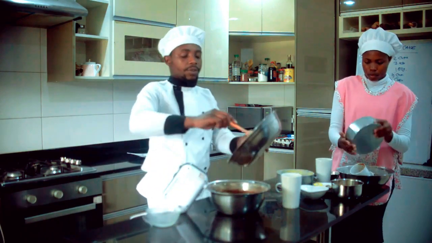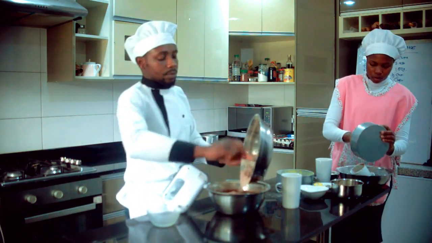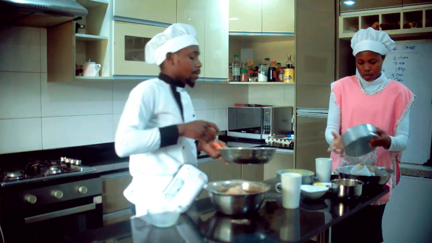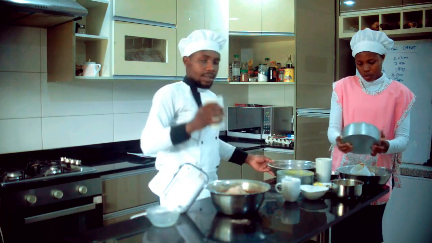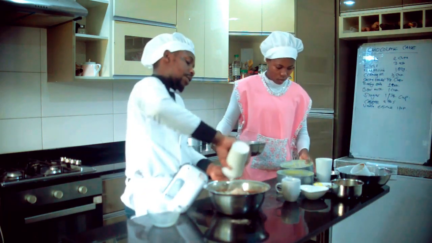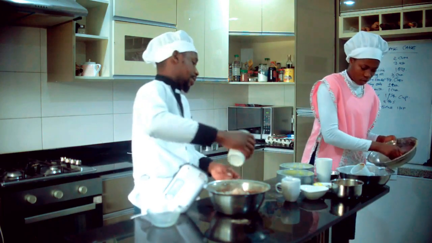You add the rest of your dry ingredients, and obviously the rest of your sour milk, making sure everything goes in nicely.